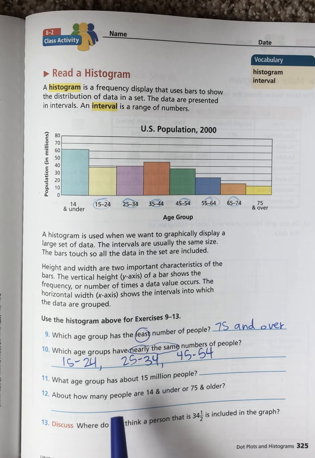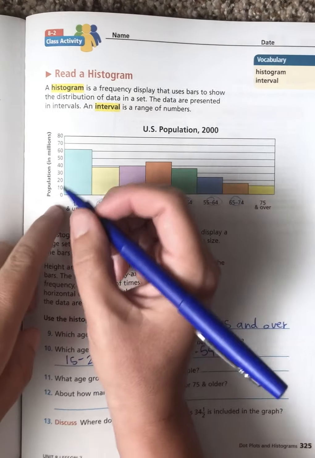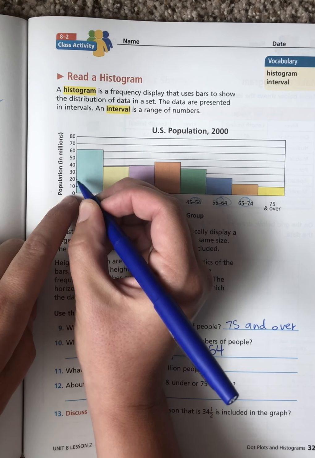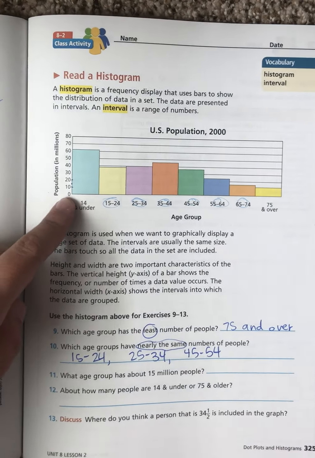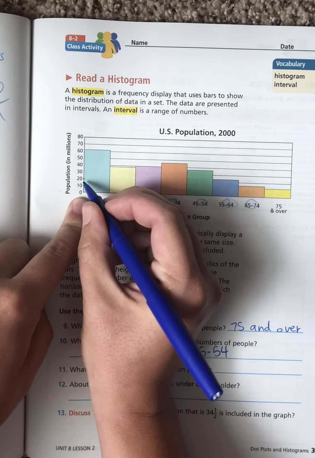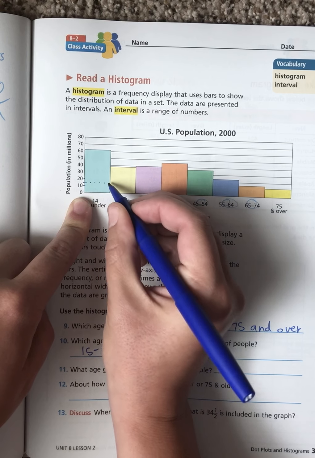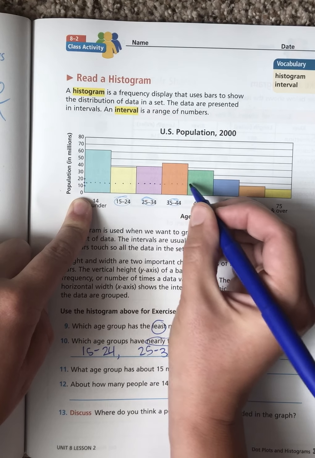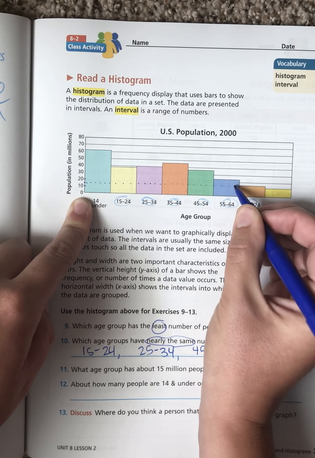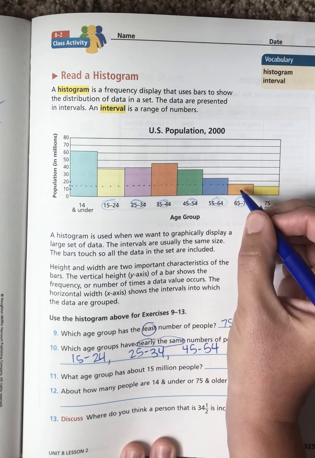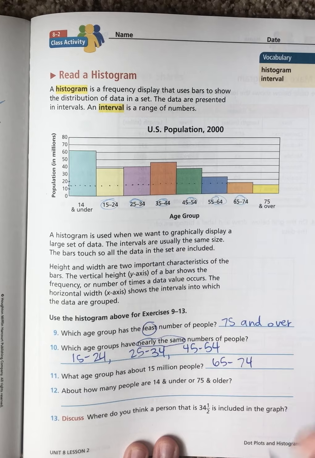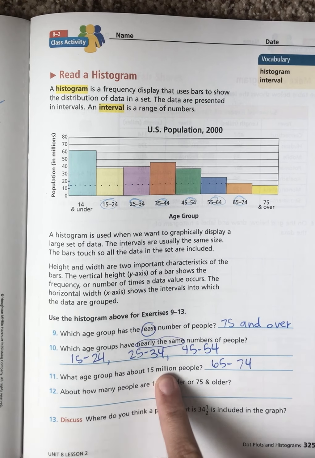Number 11, what age group has about 15 million people? Okay, so for this one, I would start right here and I would go, well, where's 15? Here's 10, here's 20, so 15 would be right in between that. Which one of these bars is right at about that level? So I'm going to kind of estimate here. So far it's not these first three groups, it's not this group. Hey, I think I found it. This orange one right here is lined up with about 15 million. So age group 65 to 74 has about 15 million people in it.